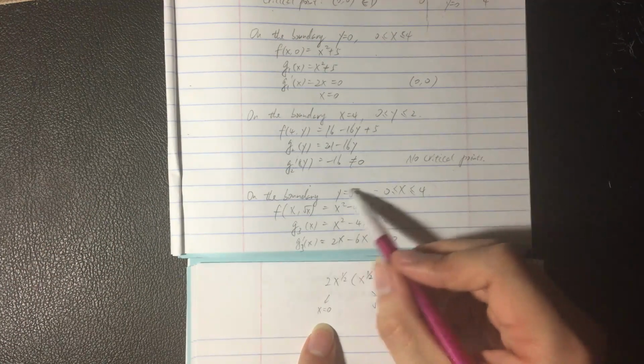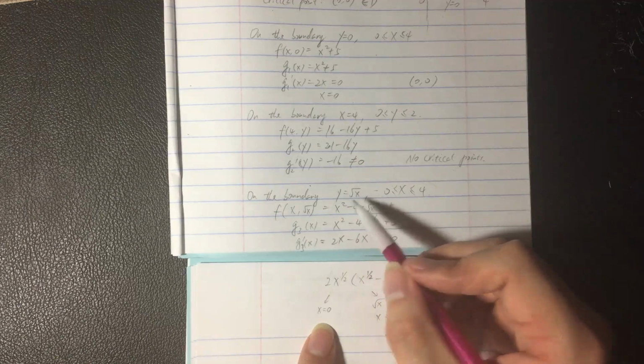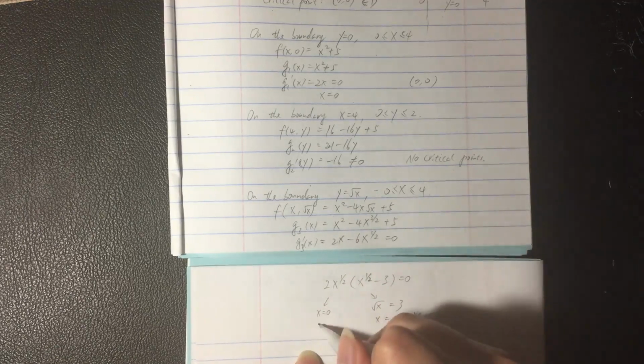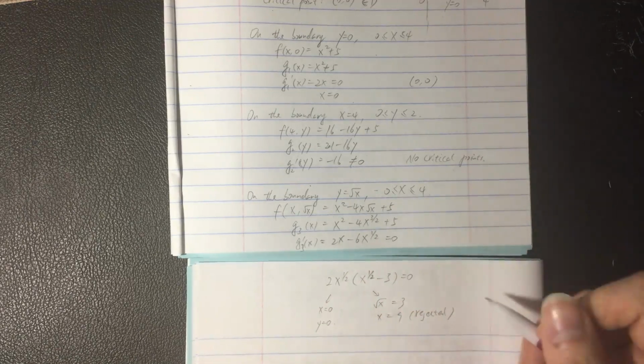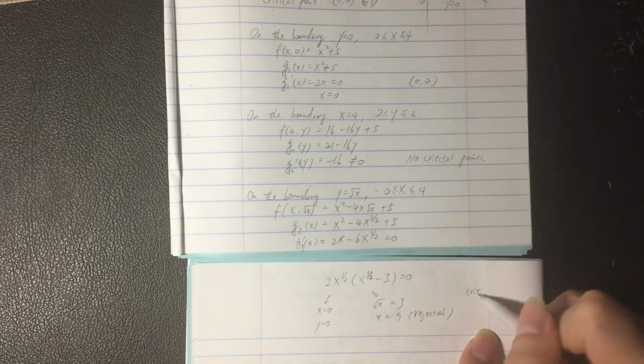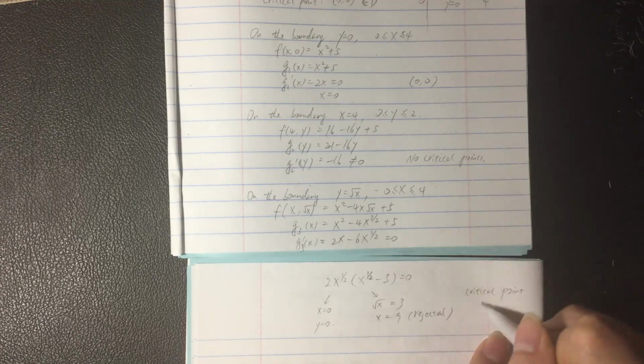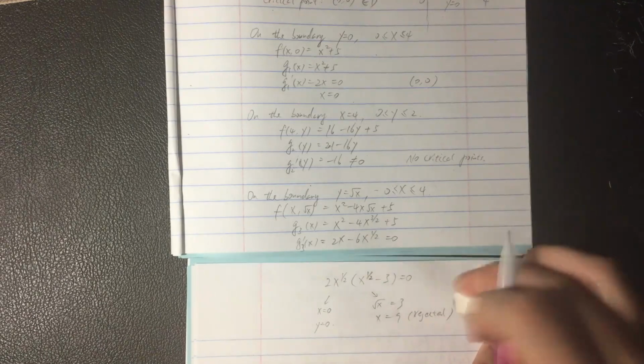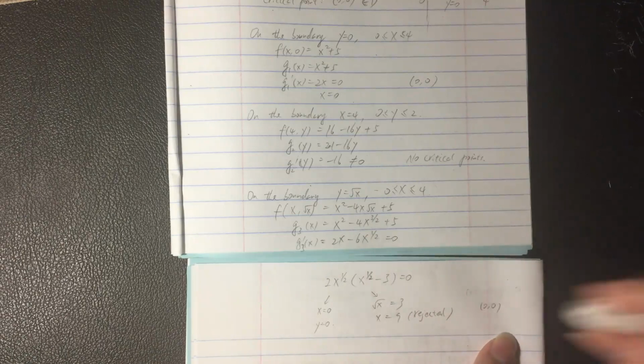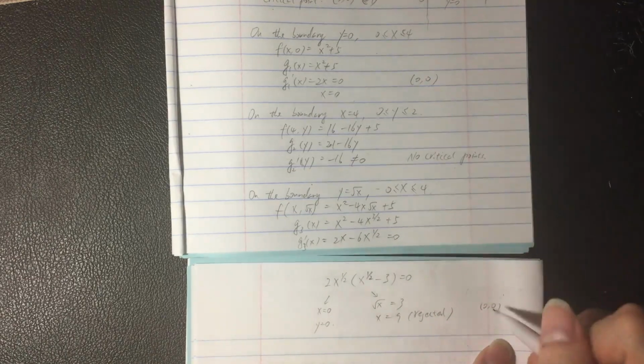When x is 0, y equals square root of 0, so y is also 0. So the critical point is 0, 0.